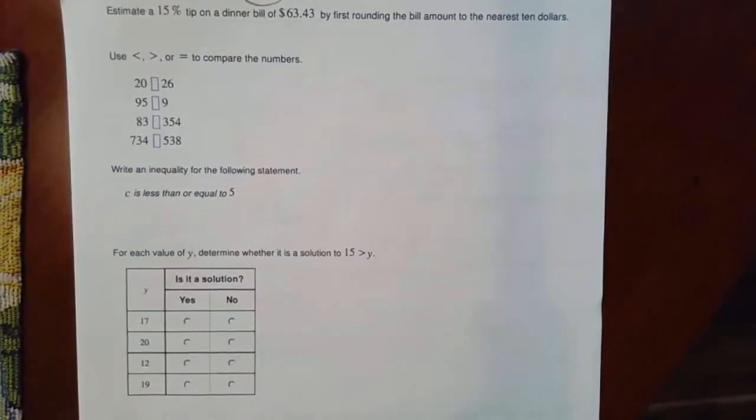Okay, here we're doing an estimation of a tip on a dinner bill of $63.43 by first rounding the bill to the nearest $10.